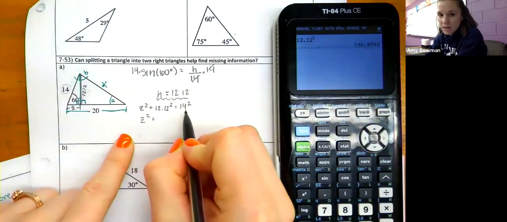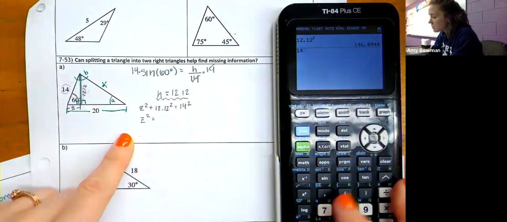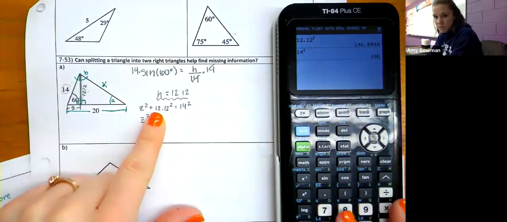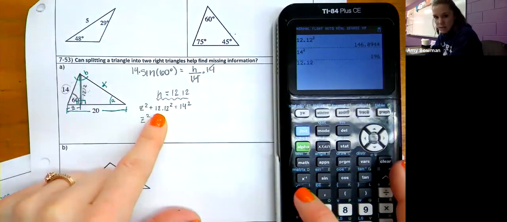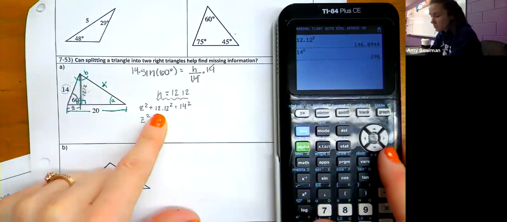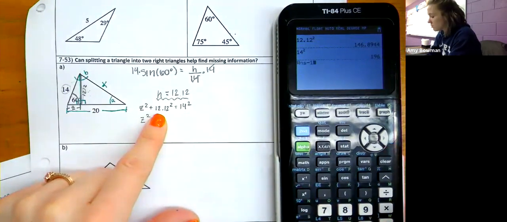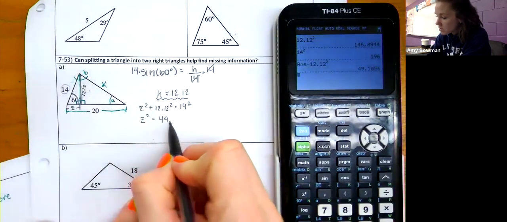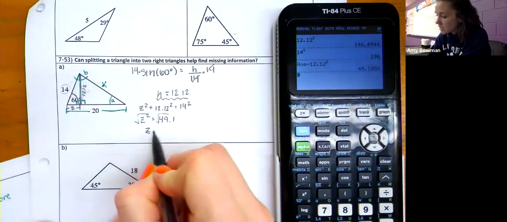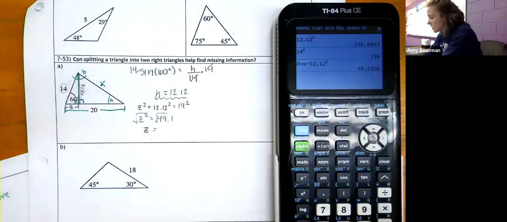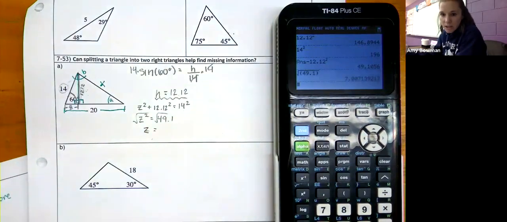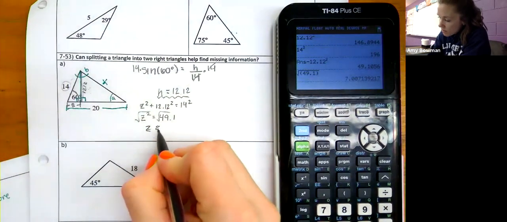Now I'm going to subtract that from 14 squared. So 14 squared minus 12.12 squared, and I get 49.10, so about 49.1. Then take the square root of that and I'll get that tiny little side right there. The square root of 49.1 is 7.007, so we'll round that to 7.